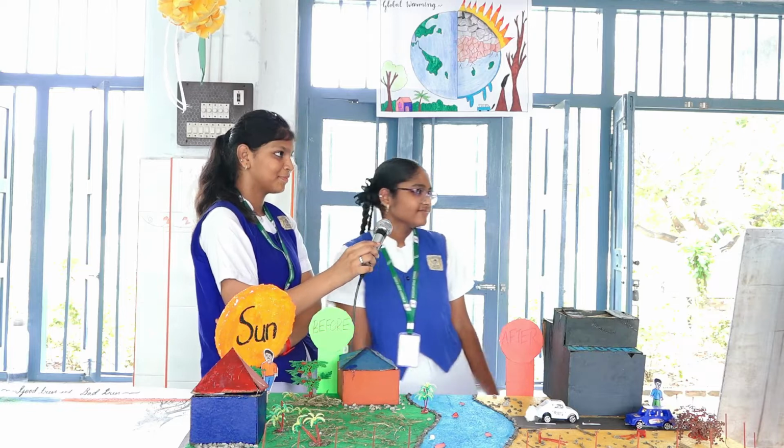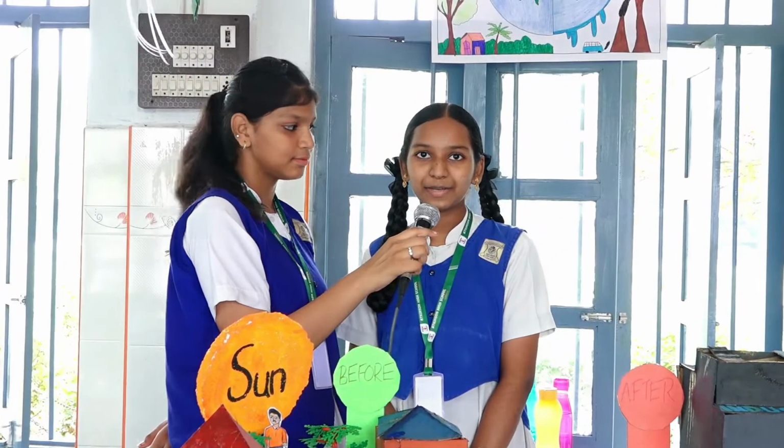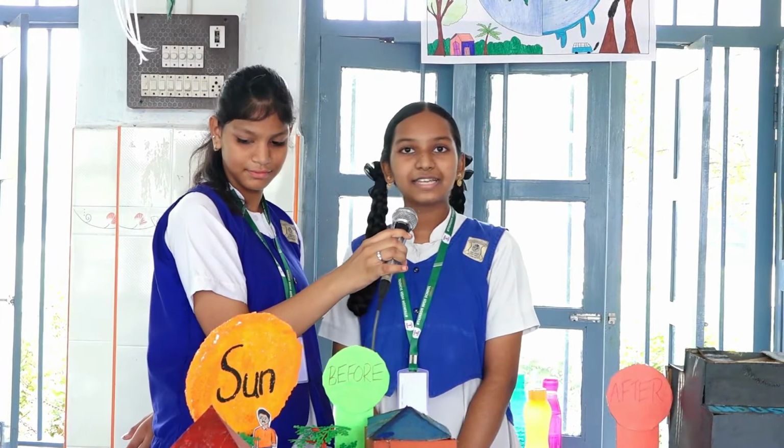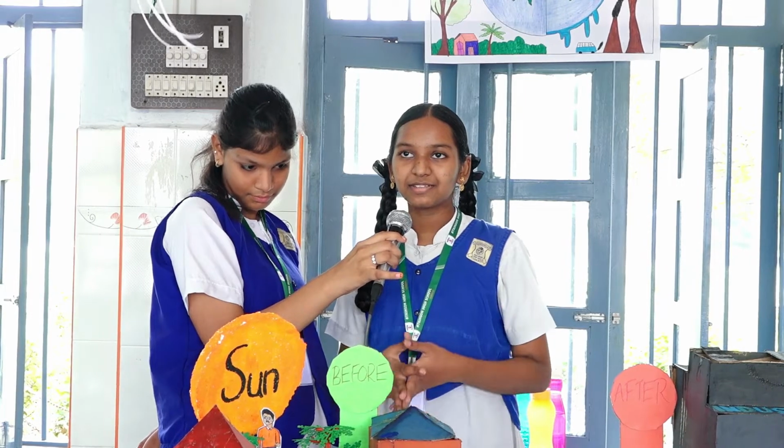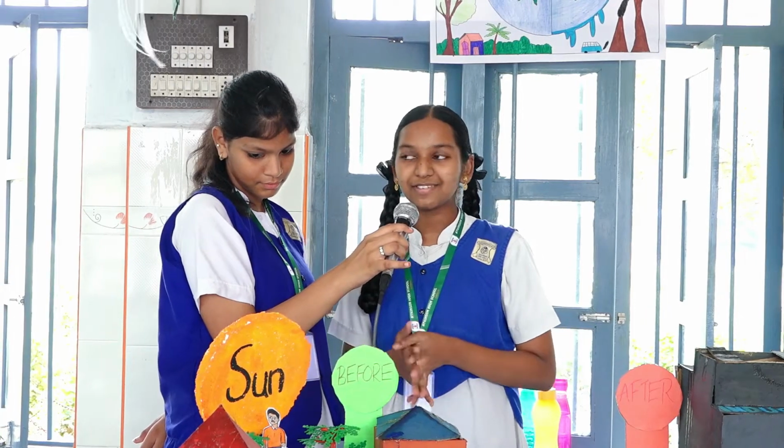Pass to Meghna. Global warming, the first equator temperatures. Nearly all land areas are experiencing more hot days and heat waves.